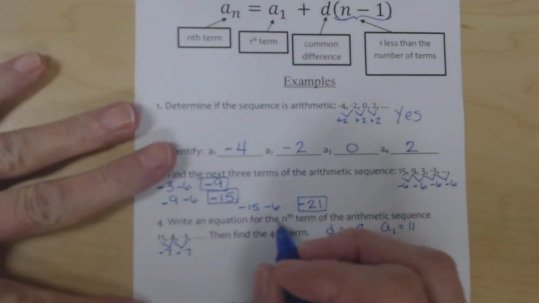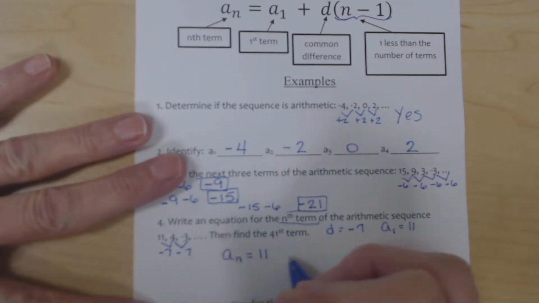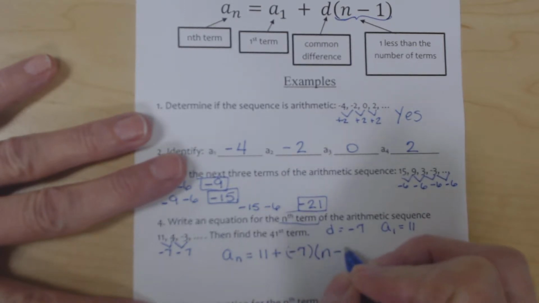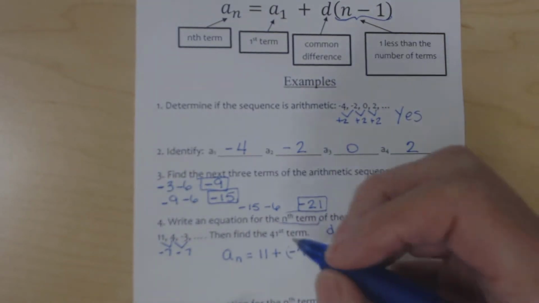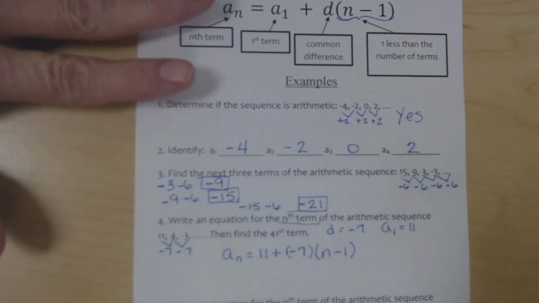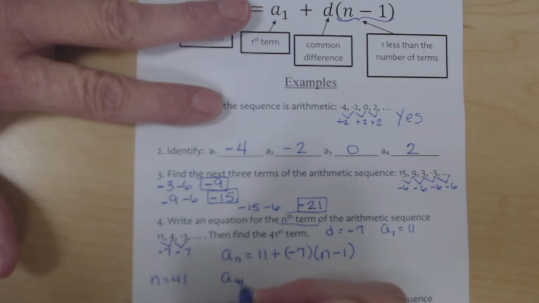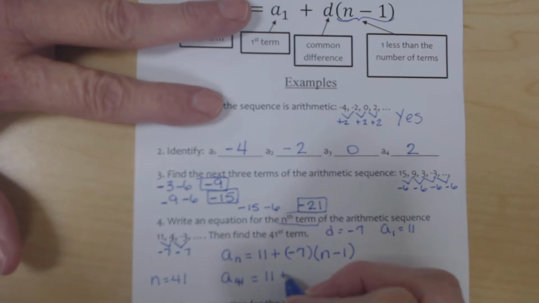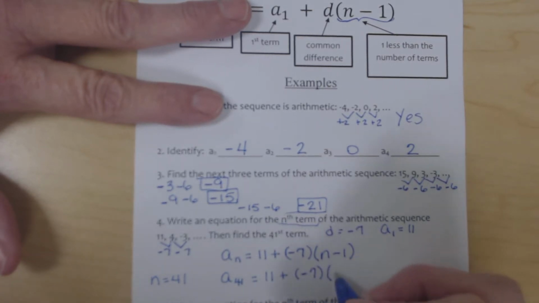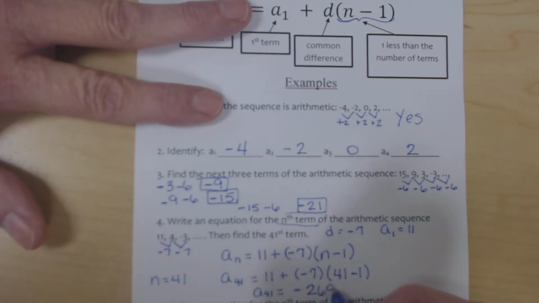So to write the nth term, we'll do a sub n equals a sub 1, which is 11, plus the common difference of negative 7 times n minus 1. So that is our formula for the nth term of the sequence starting at 11 and has a common difference of negative 7. Now to find the 41st term, that means n equals 41. So the 41st term is going to be equal to the first term plus the common difference of negative 7 times 41 minus 1. And when we put that in the calculator, we get the 41st term is negative 269.